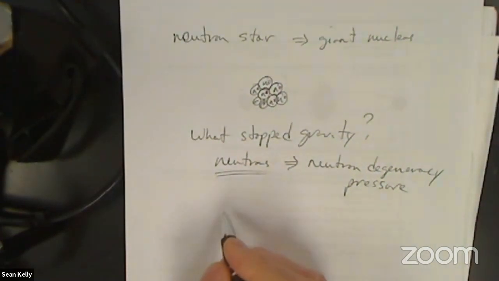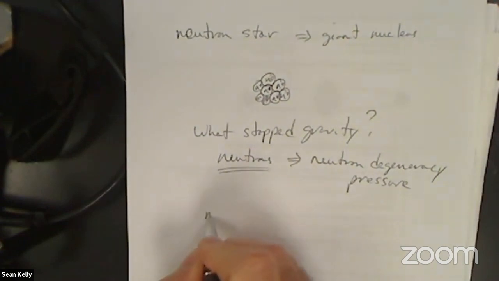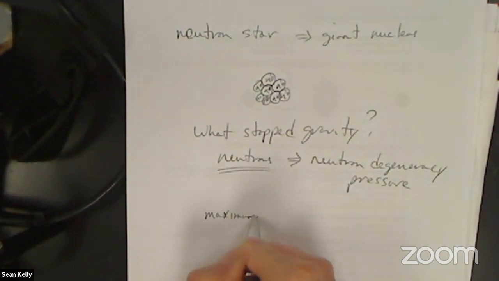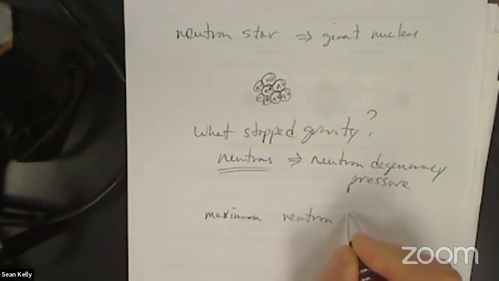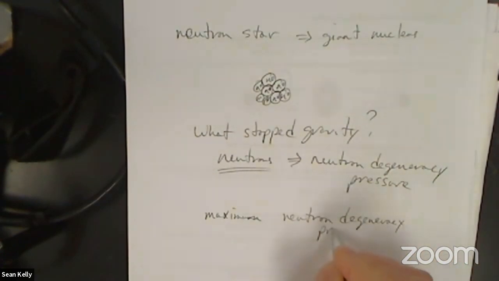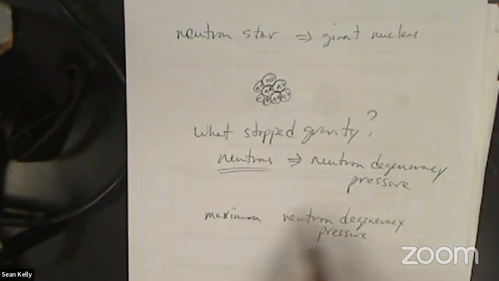But similar to the electron degeneracy, there is a maximum neutron degeneracy pressure. And we are having a lot of trouble figuring out what it is. I wish I could tell you exactly. There is a maximum, and we just know that it exists, right? There's some point where you have too much pressure and the neutrons can't even stop gravity. Okay, so we'll get back to that in just a minute.